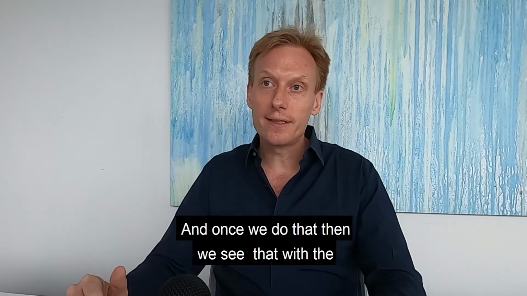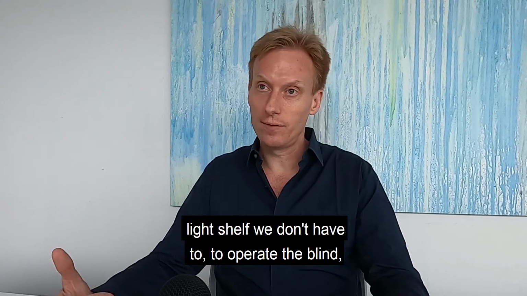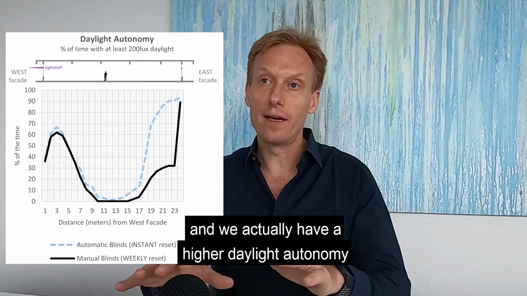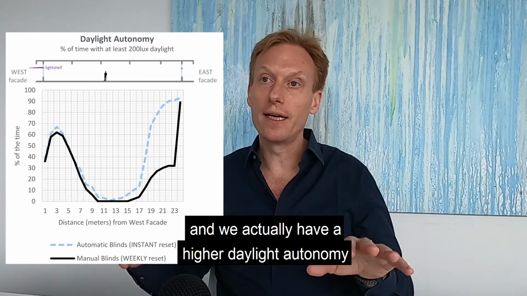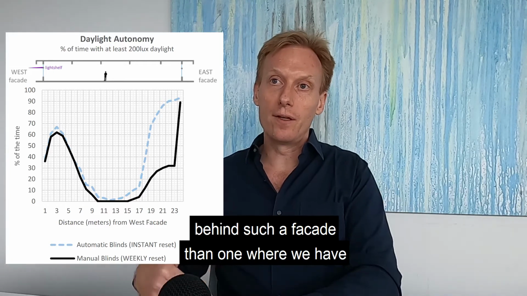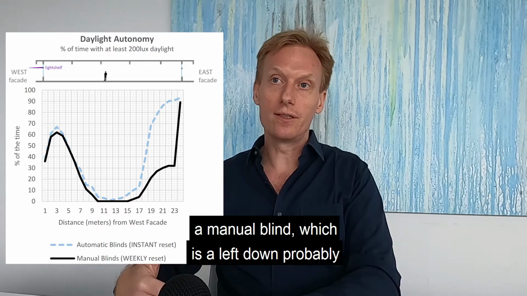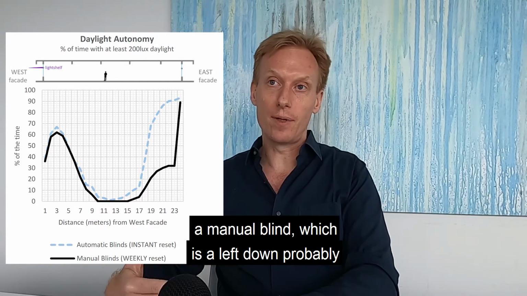Once we do that, we see that with the light shelf, we don't have to operate the blind. And we actually have a higher daylight autonomy behind such a facade than one where we have a manual blind, which is left down probably most of the time.